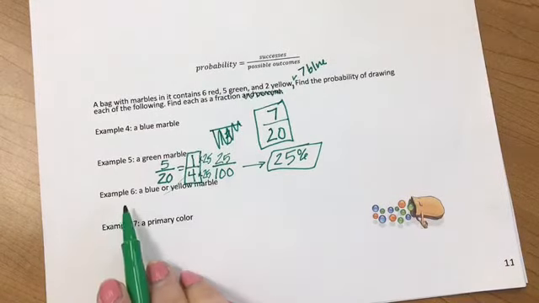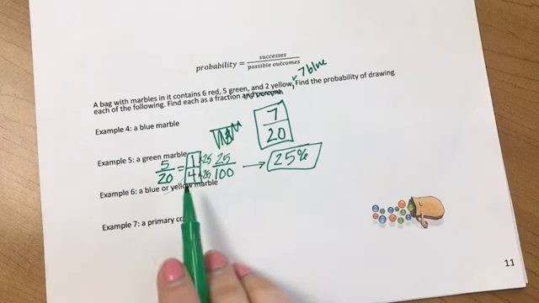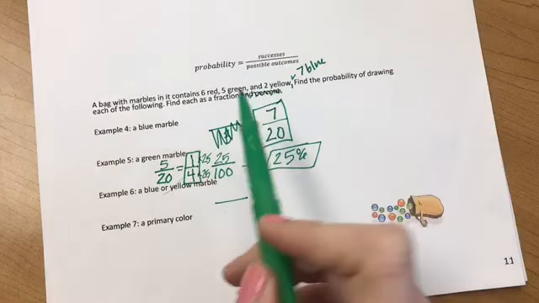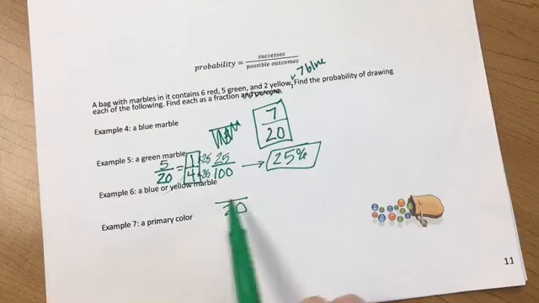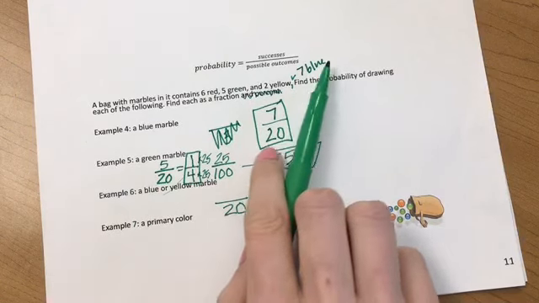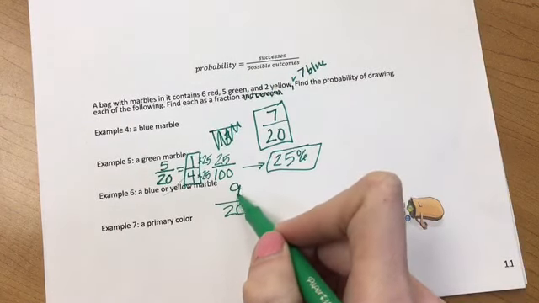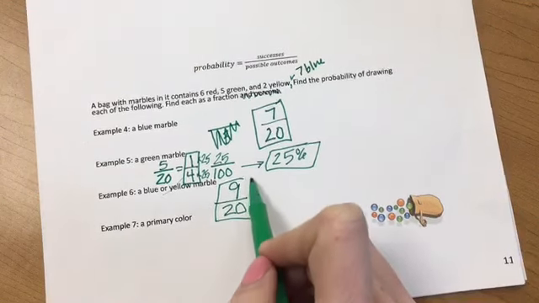All right, example 6 says a blue or yellow marble. So what's the probability of choosing a blue or a yellow marble? So again, how many total marbles or possible outcomes? Well, there are 20 total marbles in the bag, so 20 possible outcomes. Now, how many fit this, blue or yellow? Well, there are 7 blue and 2 yellow, so that would be a total of 9. And we could change this to a percent. I think we're just going to do the fraction form for right now.